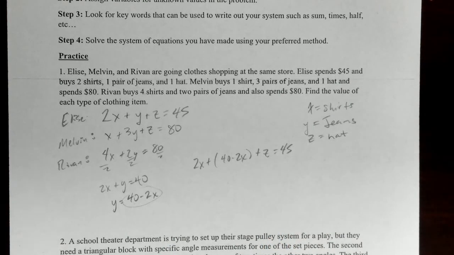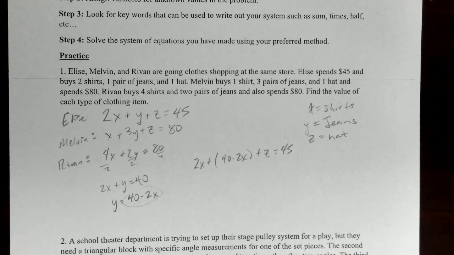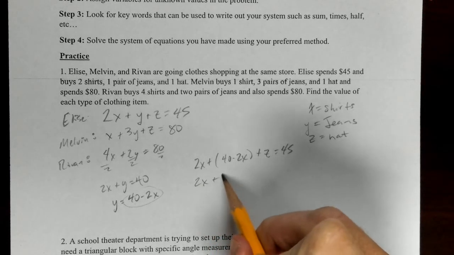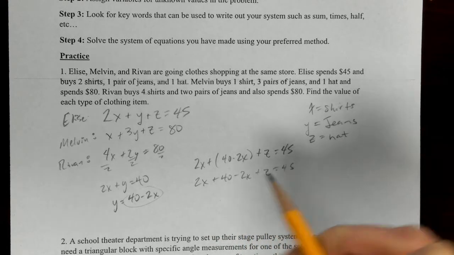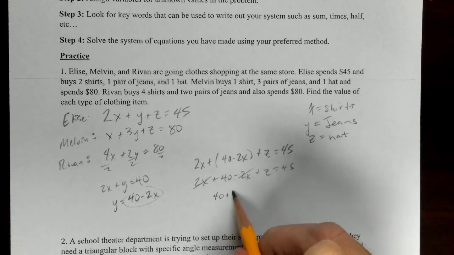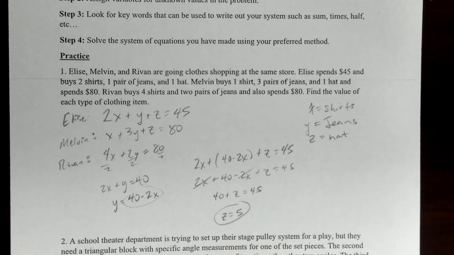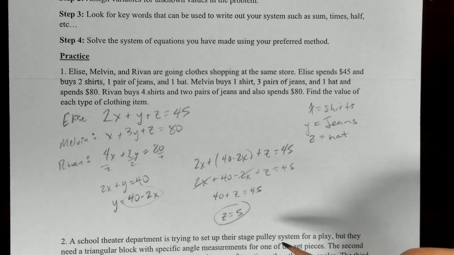Now, again, you've got 2 variables here. But let's see what happens. We've got 2x plus 40 minus 2x plus z equals 45. Oh my goodness, 2x and 2x cancel out. So we get 40 plus z equals 45. So z equals 5. Fantastic. So now we know what z is equal to. So now we need to figure out what x and y are equal to.